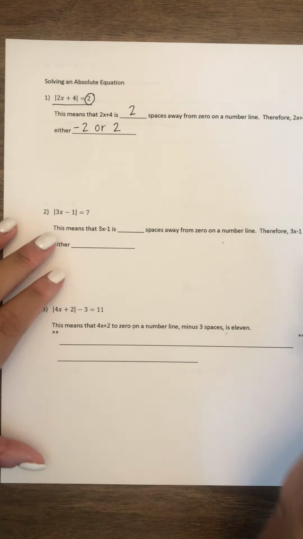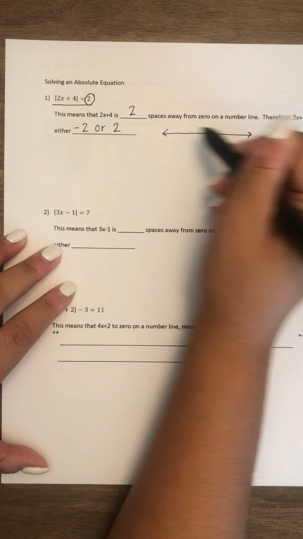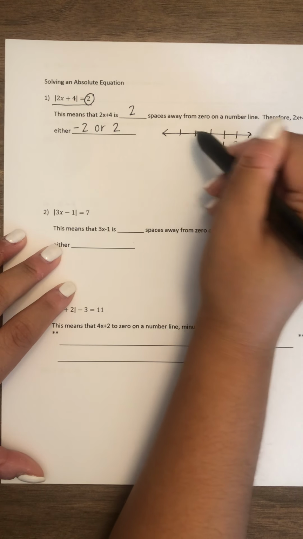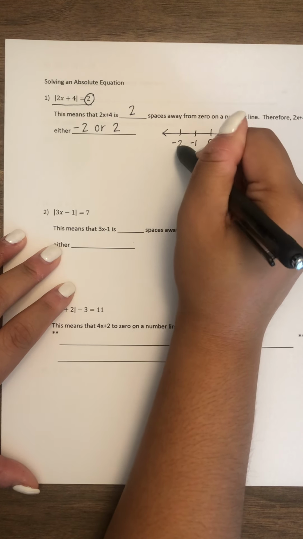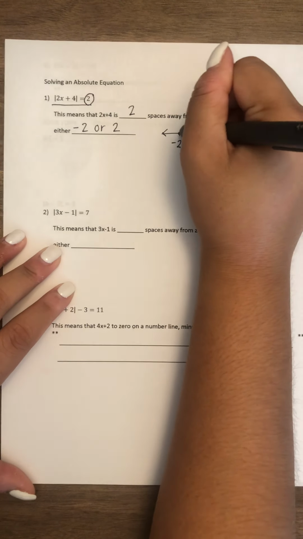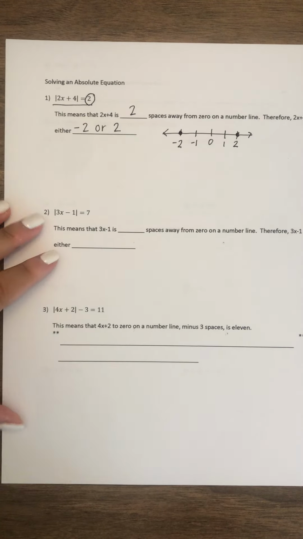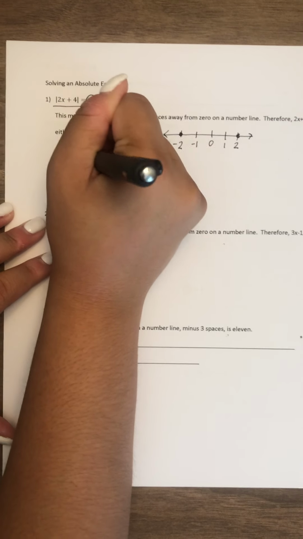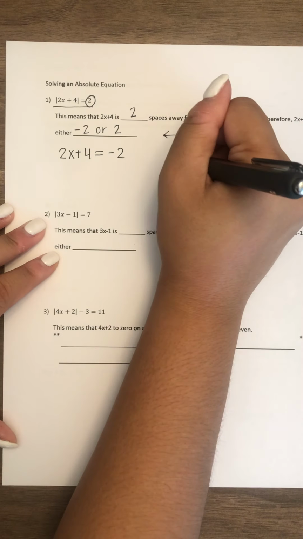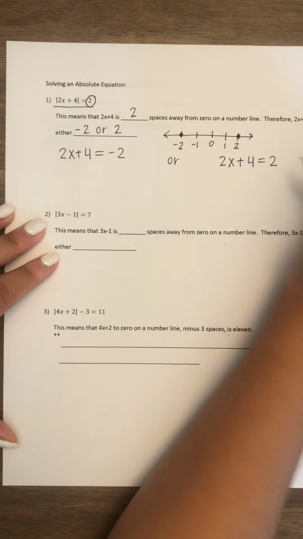I hope you guys have been picking up on the idea that we're always going to have a positive answer and a negative answer, or possibility. So being 2 spaces away means we could be 2 or -2. All right? So that means that 2x plus 4 can be -2, or 2x plus 4 can be +2.